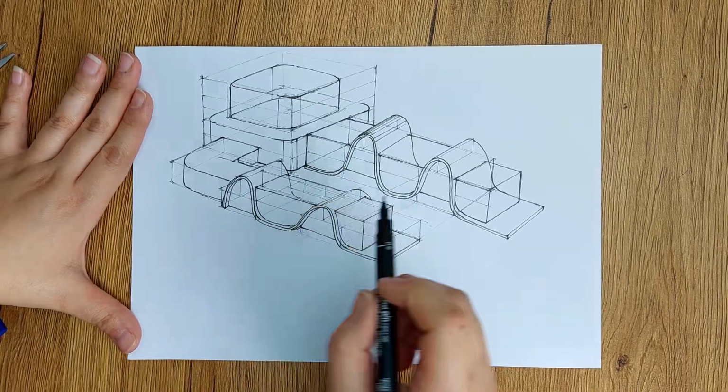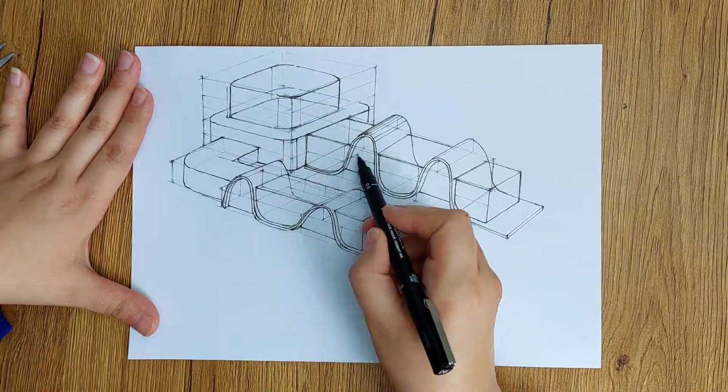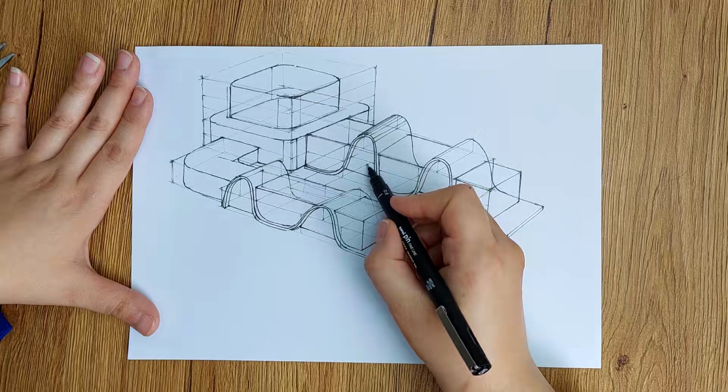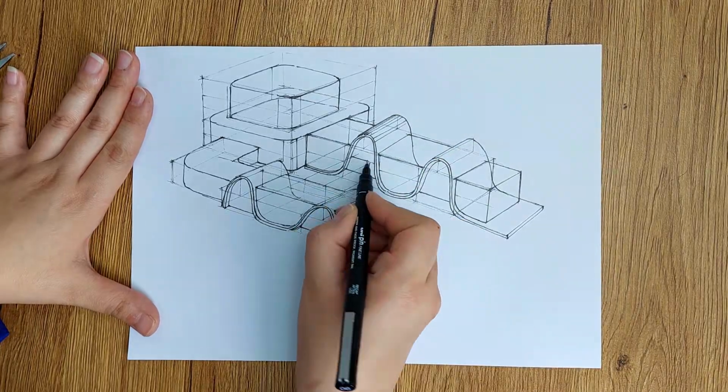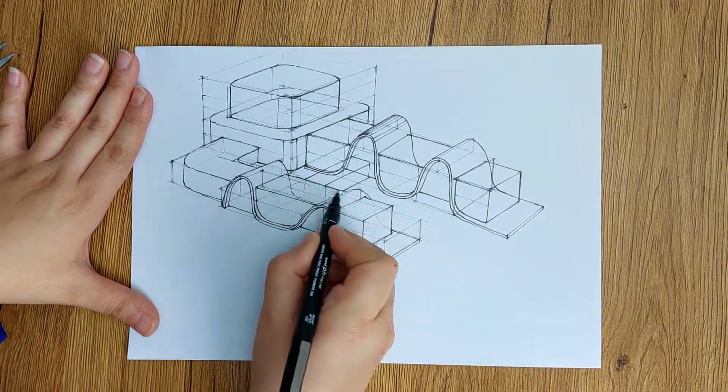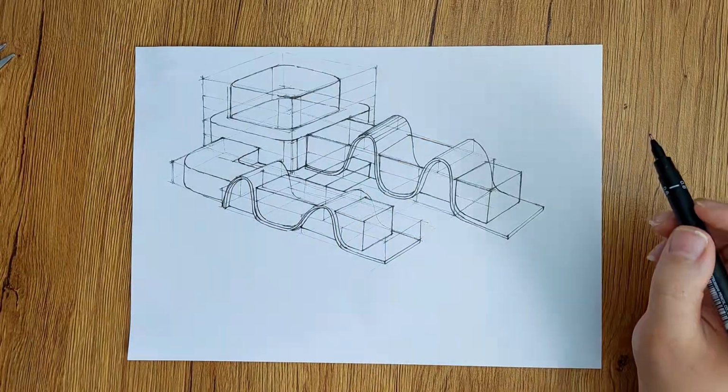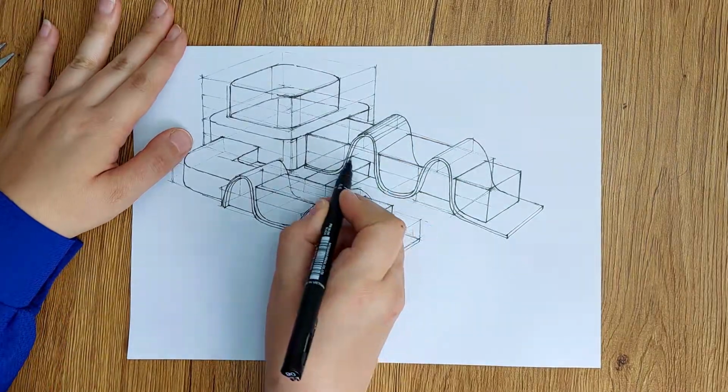Now here I want to draw a bridge between two curved parts, two curved forms, to link them here as well.